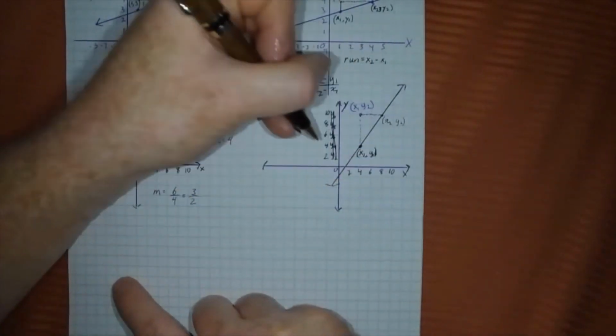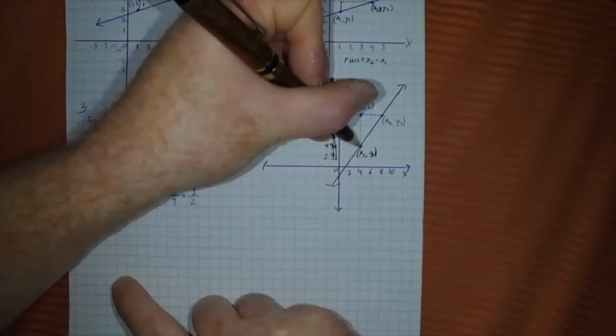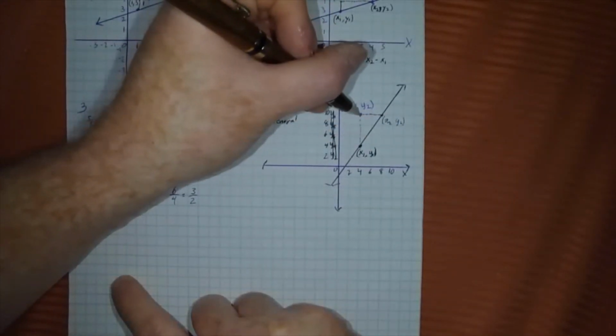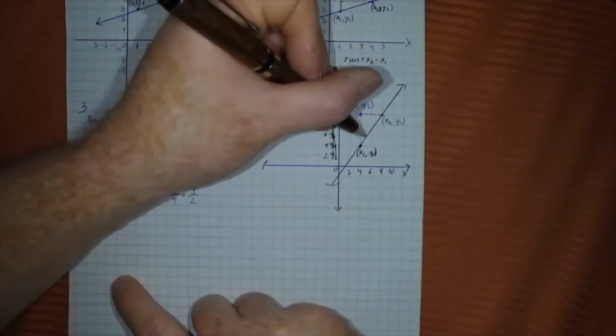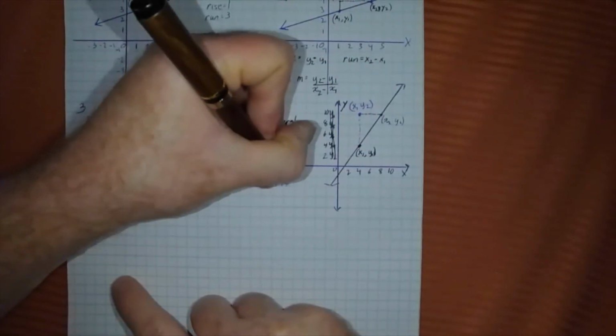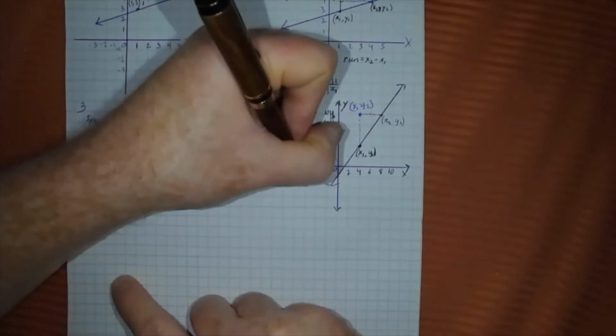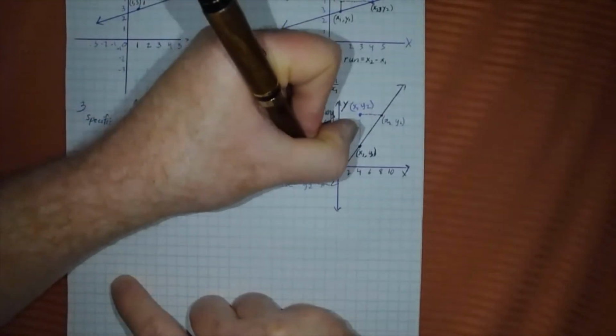So what is my rise going to be? Well, I'm going up from x1, y1 to x1, y2. The only thing that changes is y1 and y2. So my rise equals y2 minus y1.